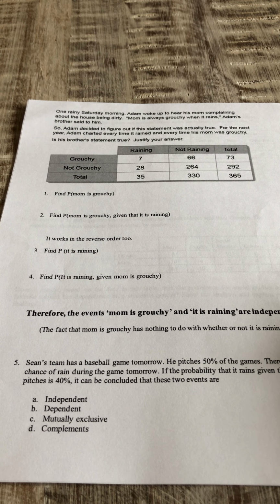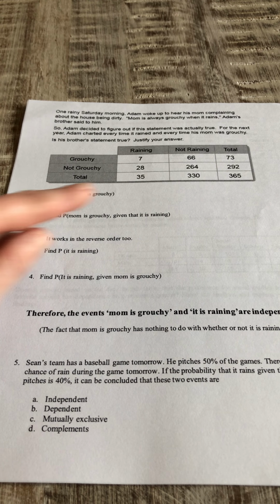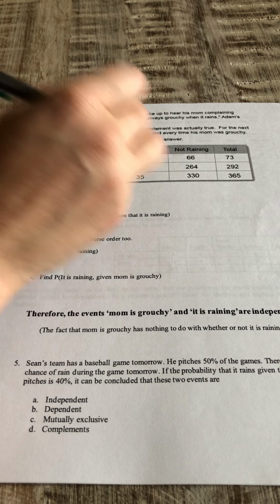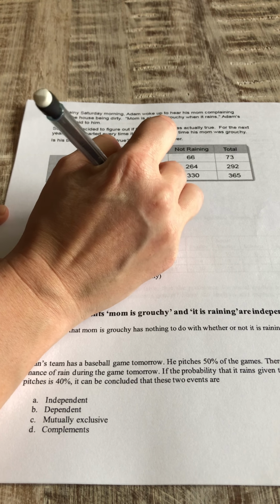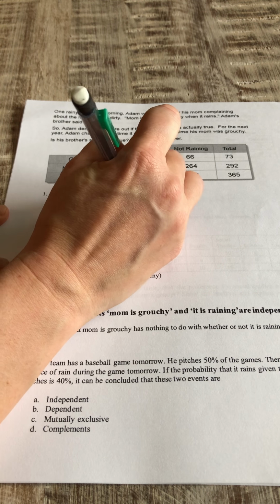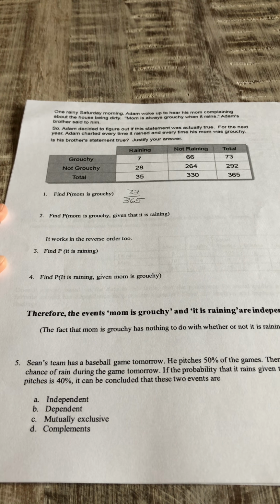So number one, find the probability that mom is grouchy. Out of a total of 365 days, it looks like mom is grouchy 73 of those days.